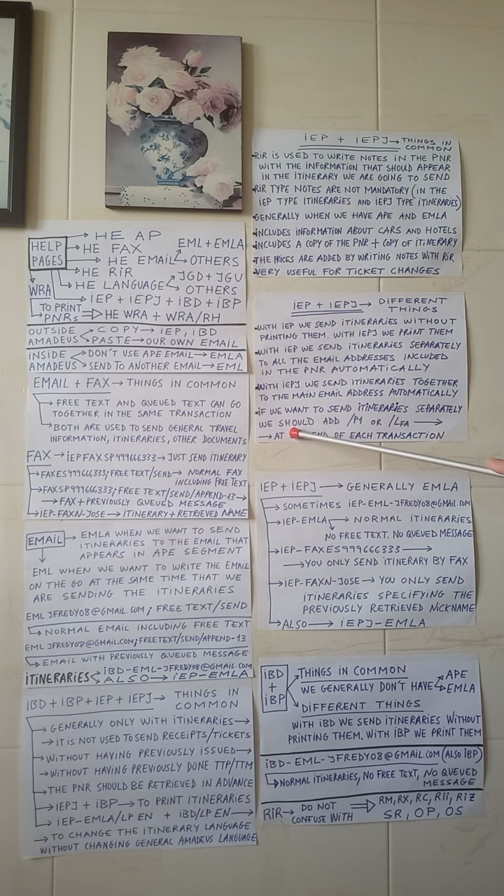Please follow the list, okay? With IEP, we send itineraries separately to all the email addresses that appear in the PNR by default. But with IEPJ, we send all the itineraries together to the main email of the reservation by default. This is very important, okay?